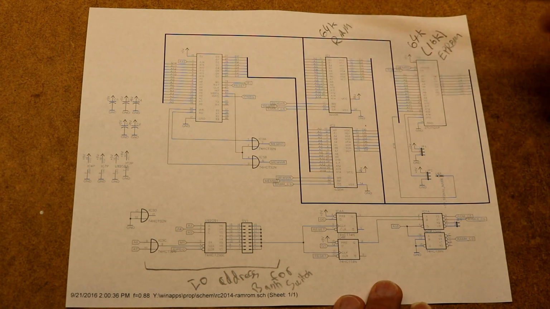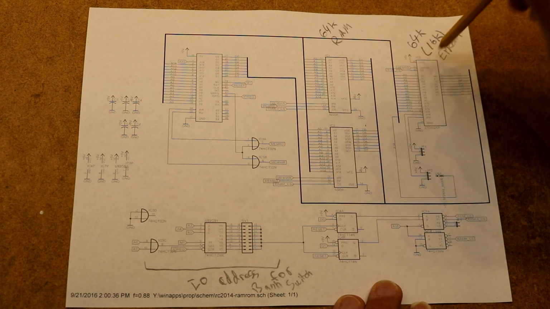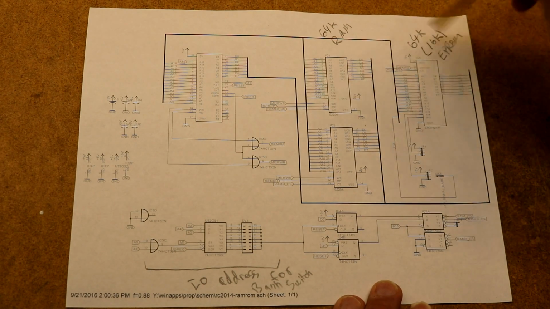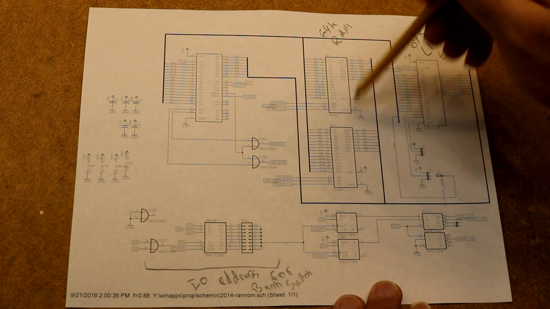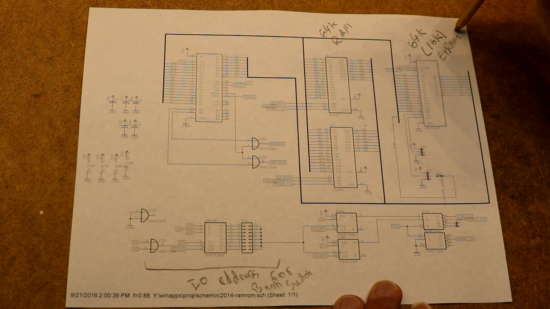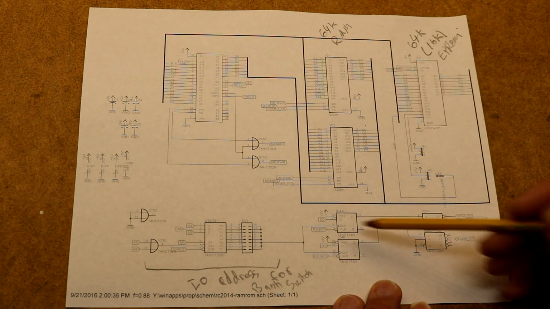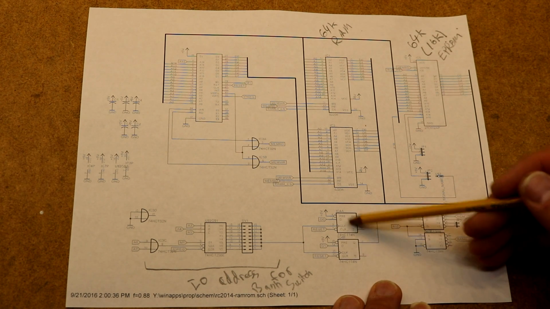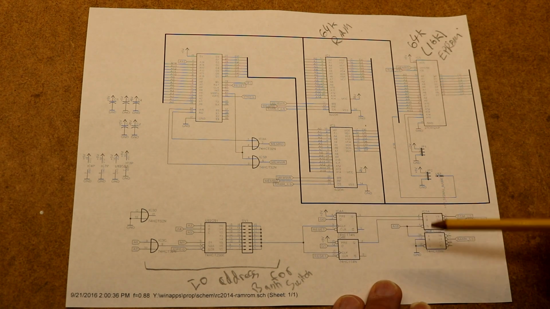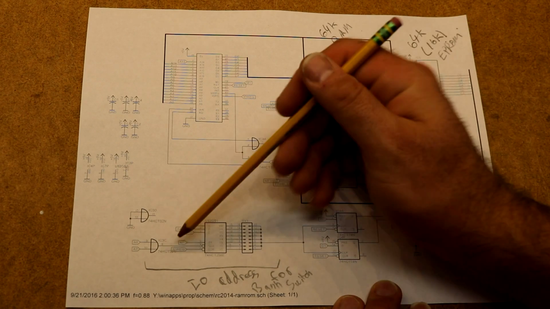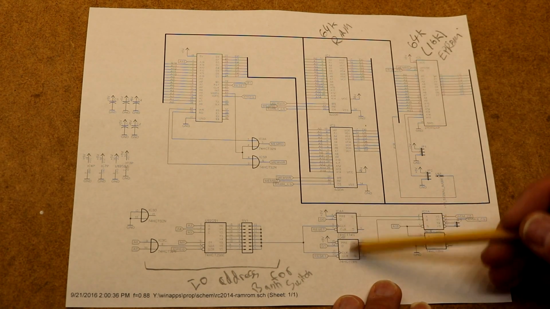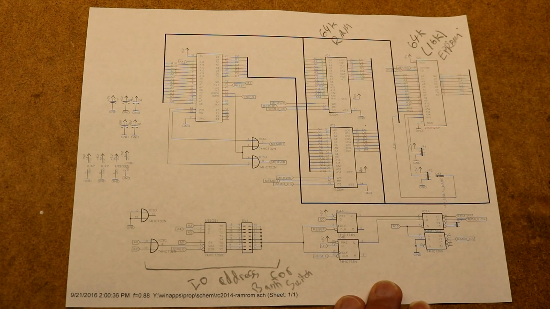So when we reset the computer, we always want the EEPROM to run, because the RAM will either be empty or it'll just have random junk in it. So we want the EEPROM to run. Resetting clears the 2 flip-flops. We'll set it to 0 and 0. Otherwise, we can write whatever we want into it and set it to different value.